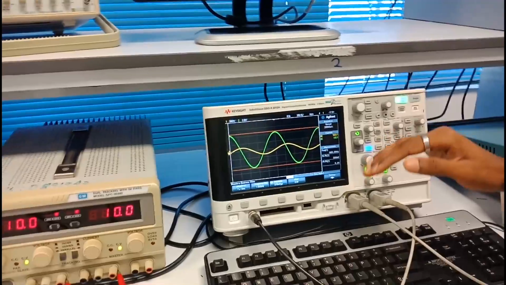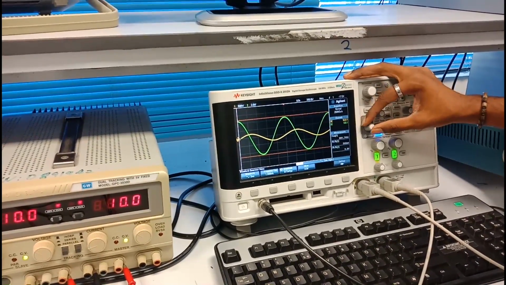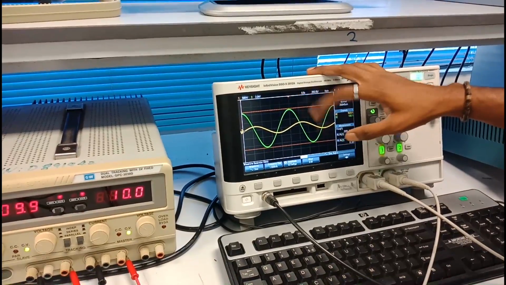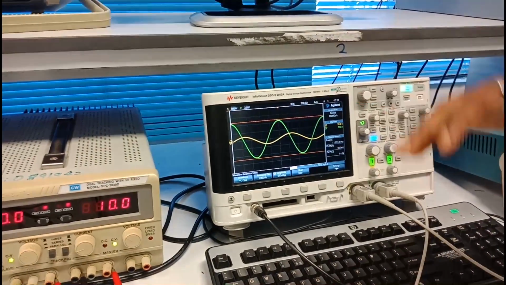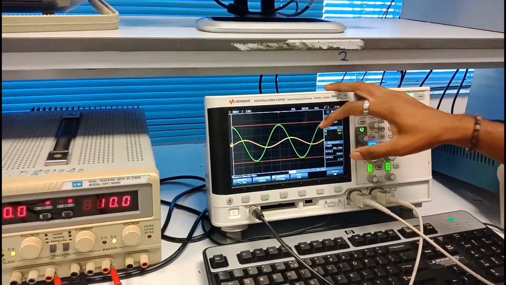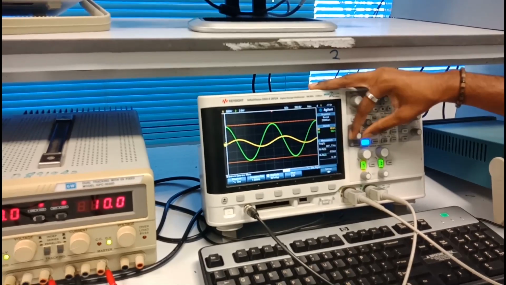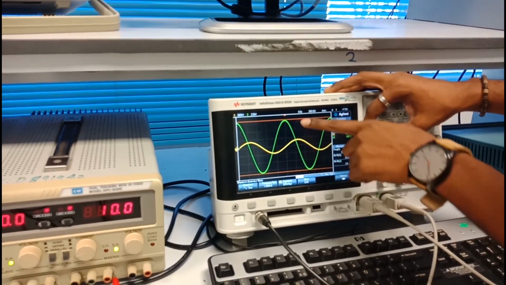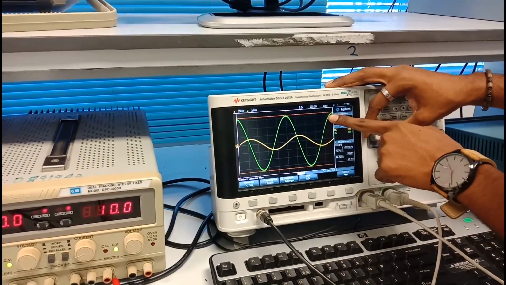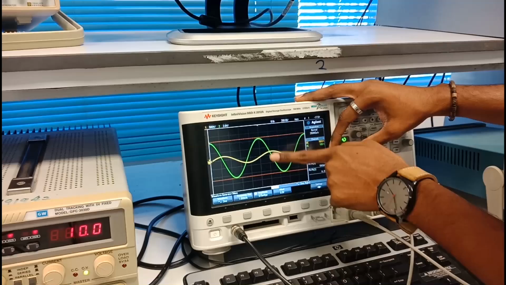Okay, now we can also use the input amplitude to change the input voltage, and you can see that this circuit will amplify the output. As the input increases, the output also increases, and when the input decreases, the output also decreases.